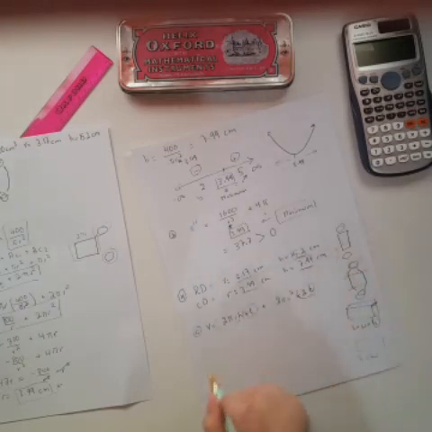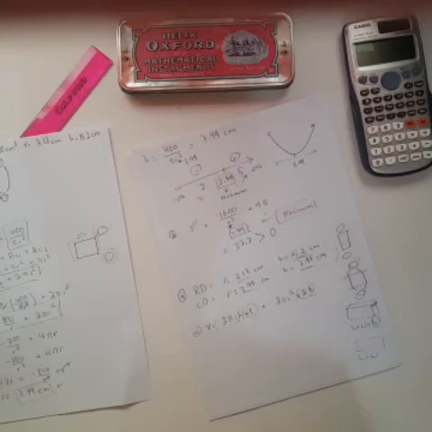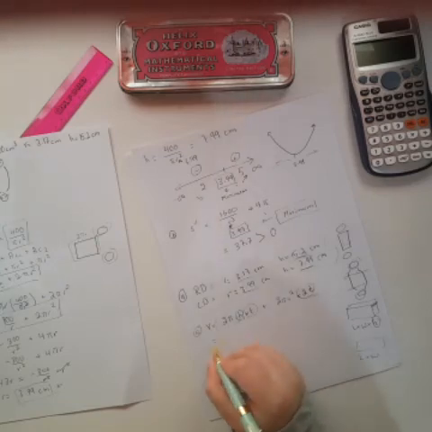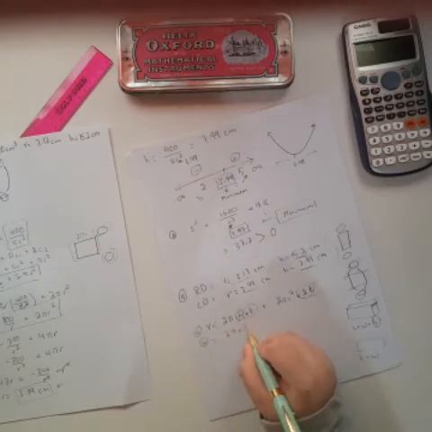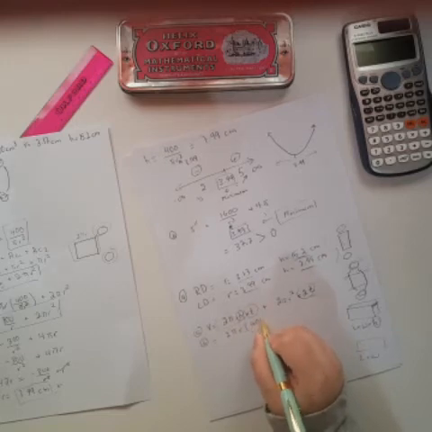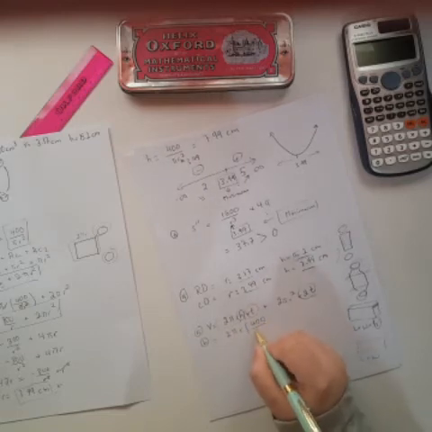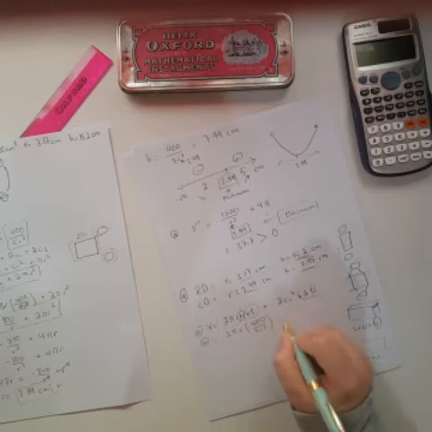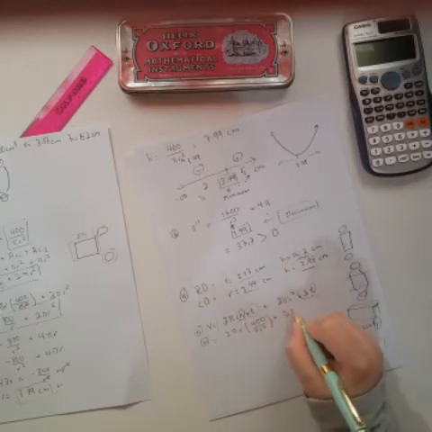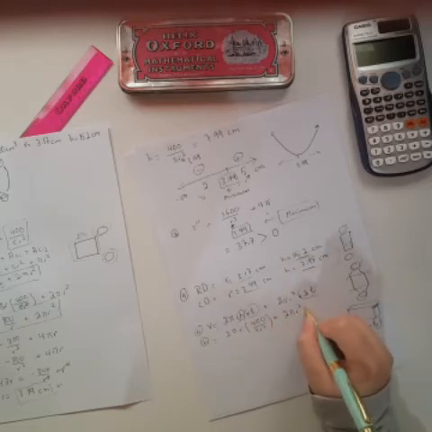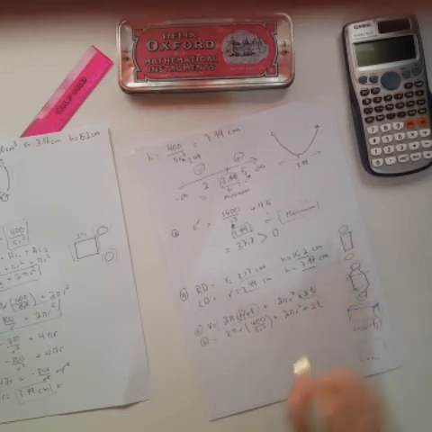Then we need to do it in terms of R. So we will replace H again as we did in S. So 2 pi r times 400 over r squared, plus 2 pi r squared times 2t.